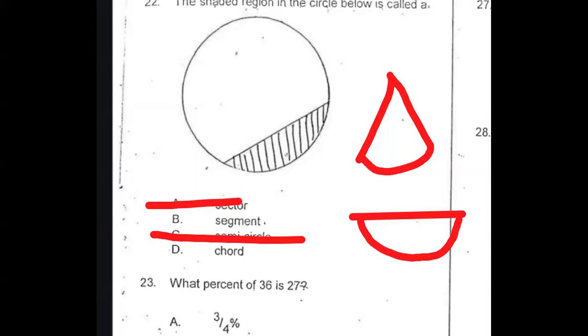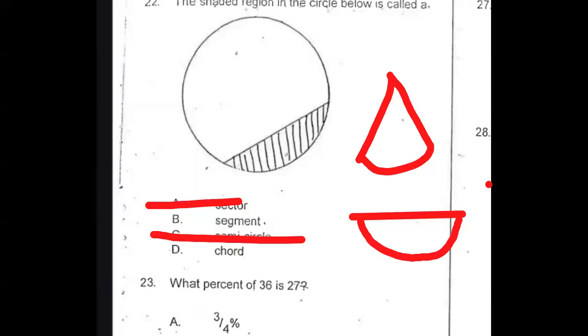So we have to figure out whether that's a segment or a chord. So we have to remember what a segment is so that we can separate which one is which. All right, so let's be very clear now. You see this line right here?